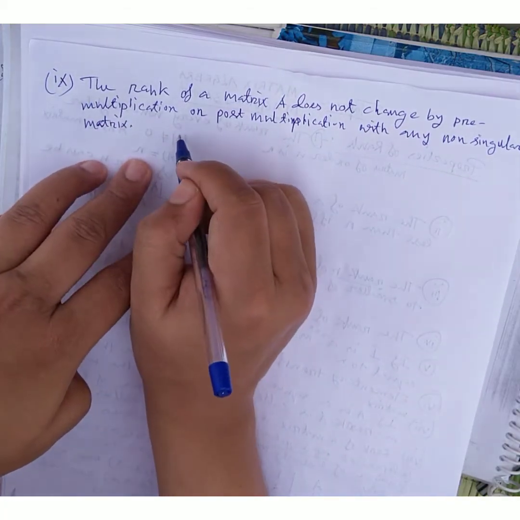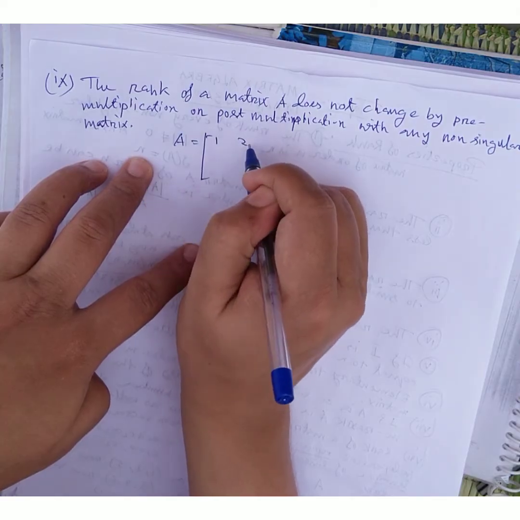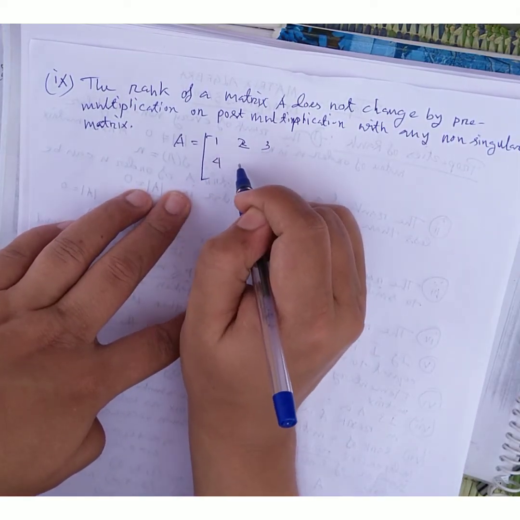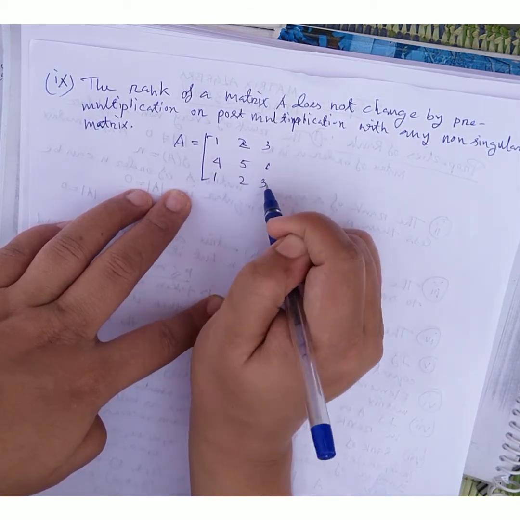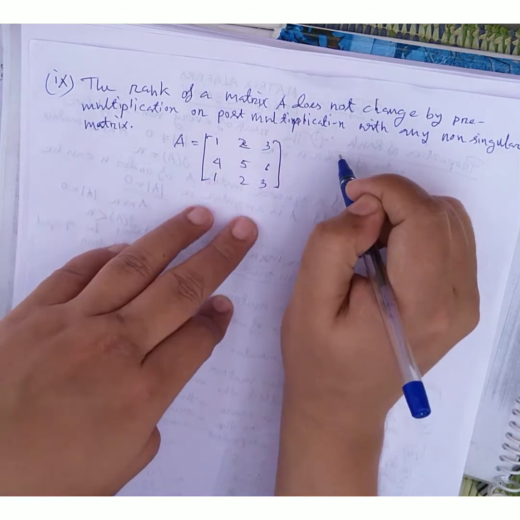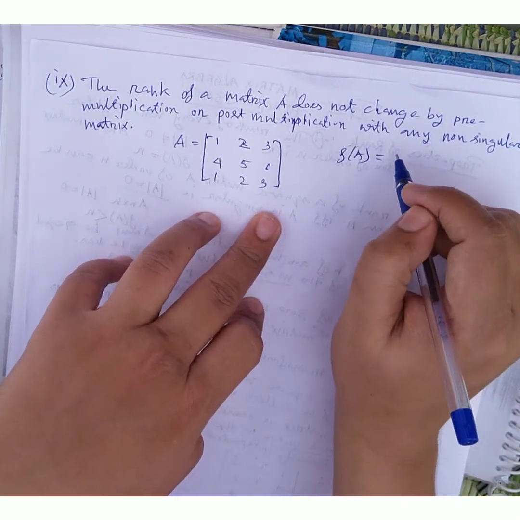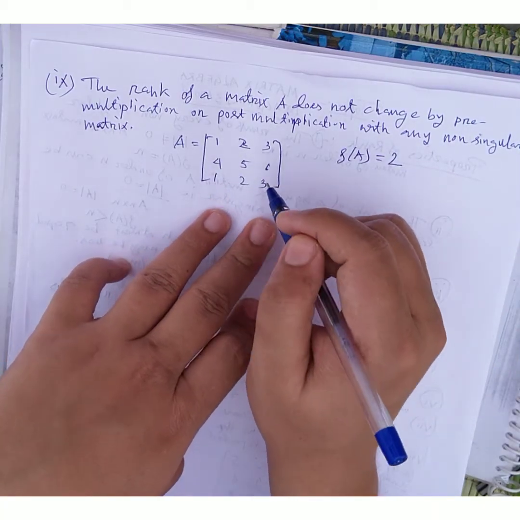Example: A is equal to the same example, 1, 2, 3, 4, 5, 6, and it is also 1, 2, 3. Here the rank of A is equal to 2.